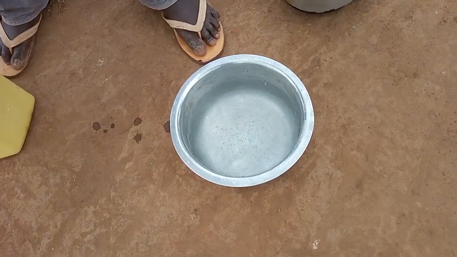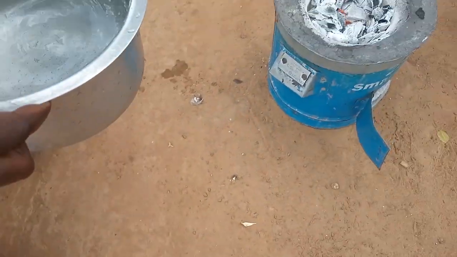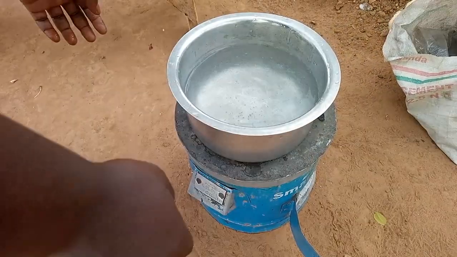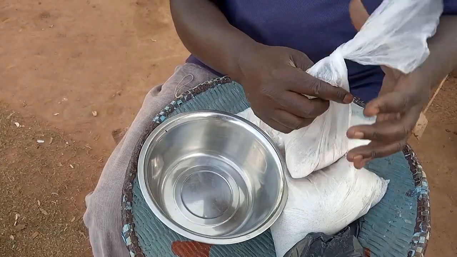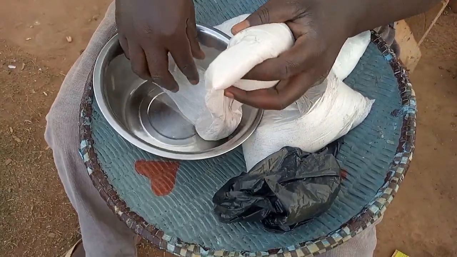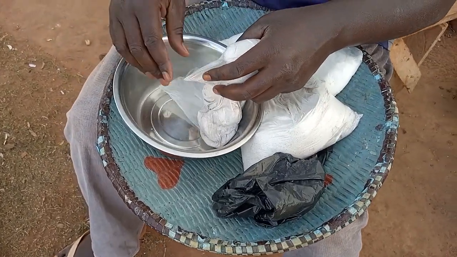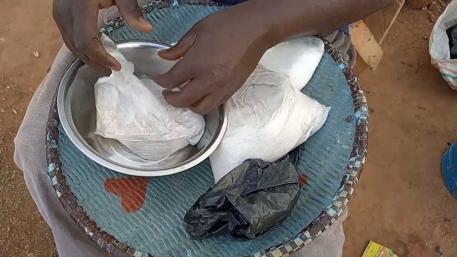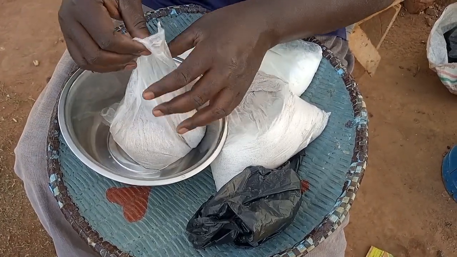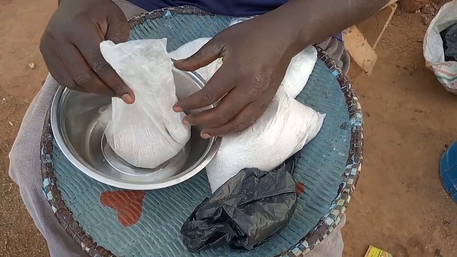Actually, not the exact ugali as in a posho and so on. No, I wanted to make the traditional one. We call it atapa, atap in Ateso, and in Luo it is called something else.